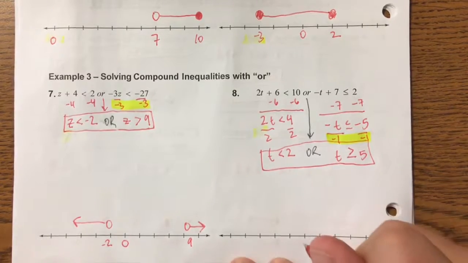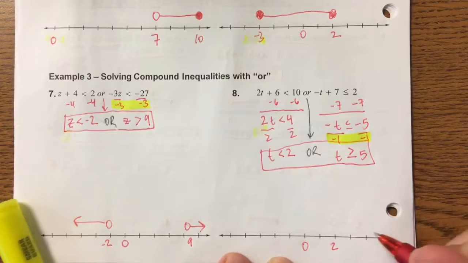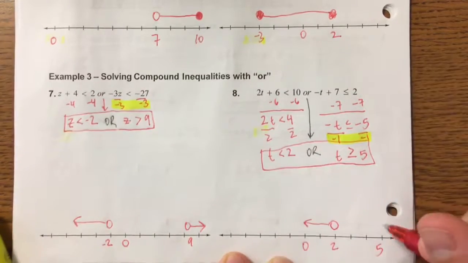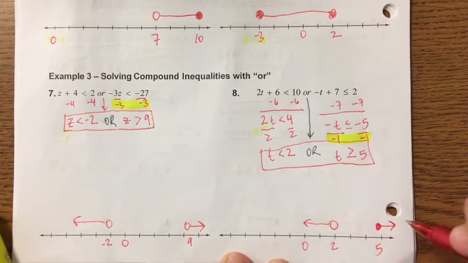So I go to graph this, I get 0, 1, 2, 3, 4, 5. Open circle on 2 pointing to the left. Closed circle on 5 pointing to the right. And that's it.